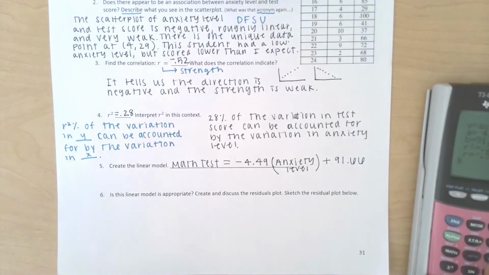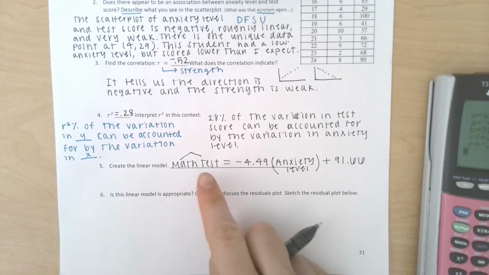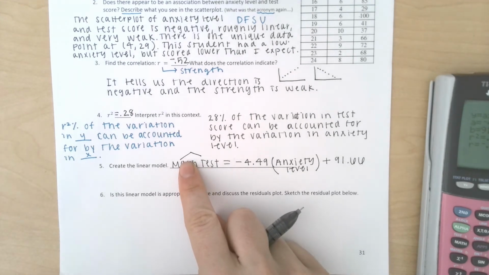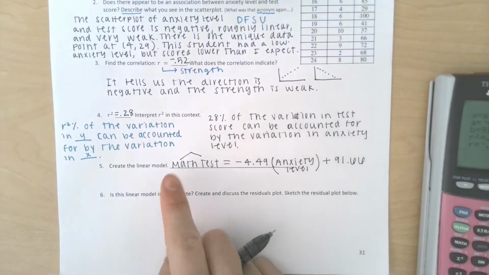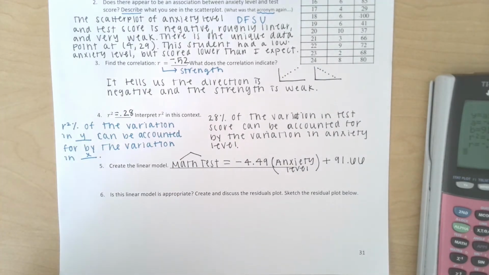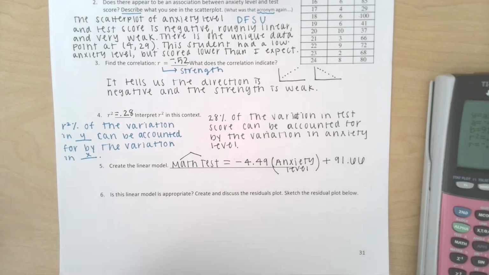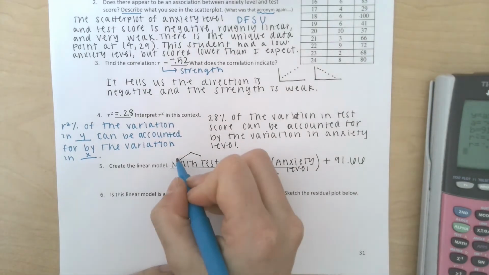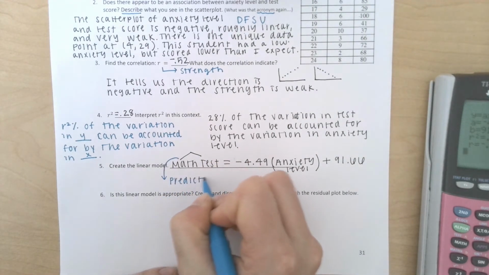Last thing that I want to add on here is a hat onto the math test. Remember that that hat is telling us this is a prediction. So this is just a model. It's not perfect. It's not telling me what's happening in reality. It's just a good guess of what's going to happen. So when I figure out what my anxiety level is, I can plug it in right here, and it's going to make a prediction of that math test. So again, remember that this hat means we're making a prediction.